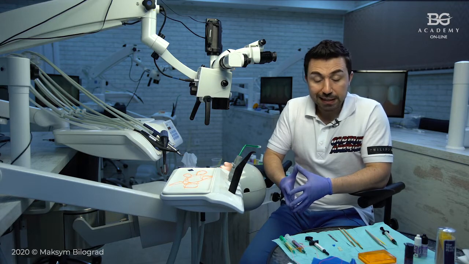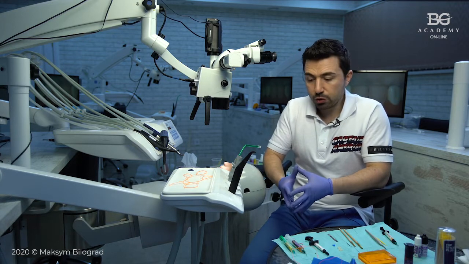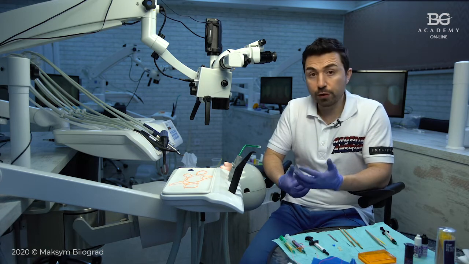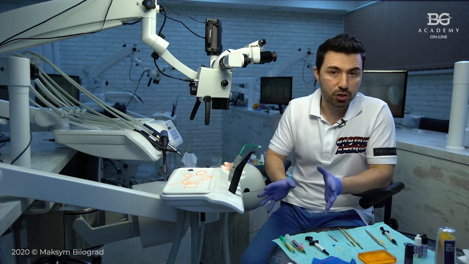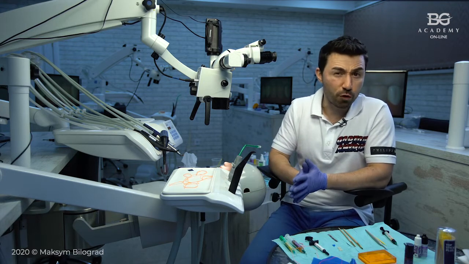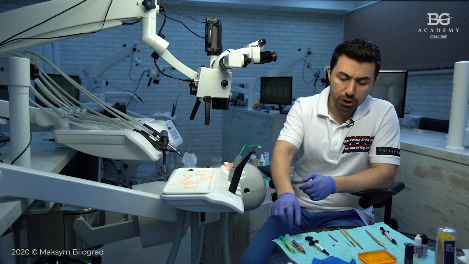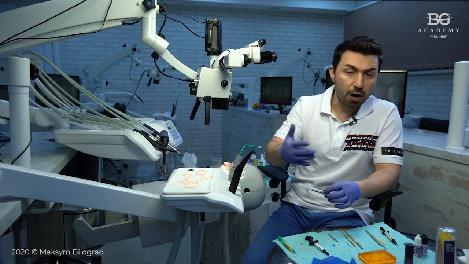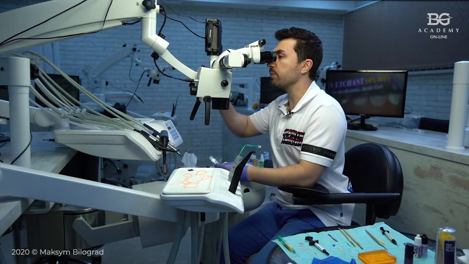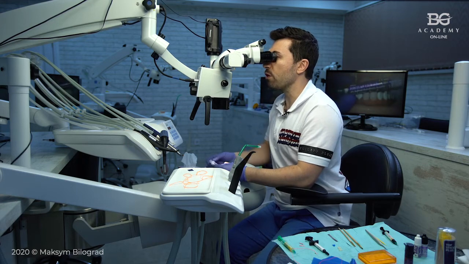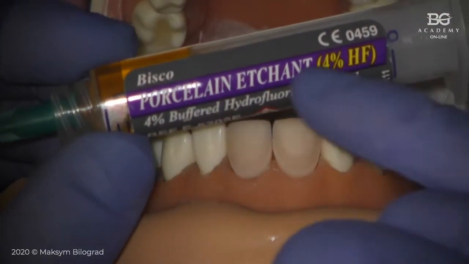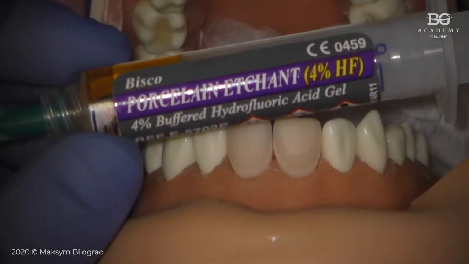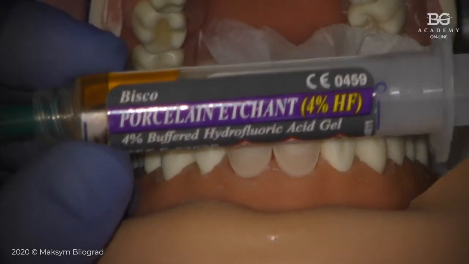Basically, if you have lithium disilicate ceramics to be bonded, we may use a low percent of hydrofluoric acid. Let's say 5%, or it can be 4, 4.6, 4.7. So this is a low percent ceramic etching gel. Let me show you here. The one that I'm using is from Bisco. It's a porcelain etchant, 4%. So this is what we will use for Emax, or for lithium disilicate.